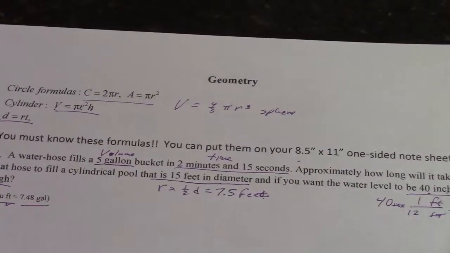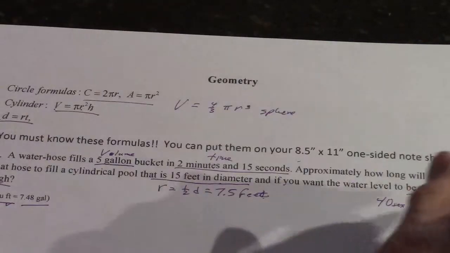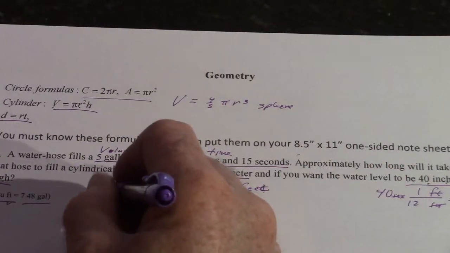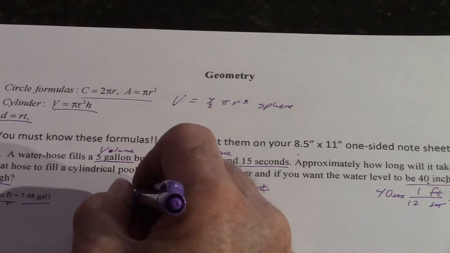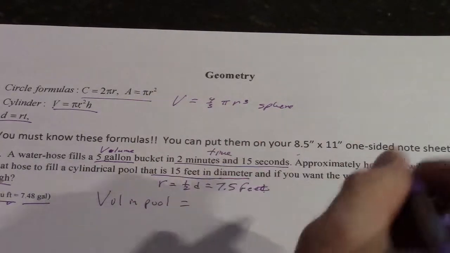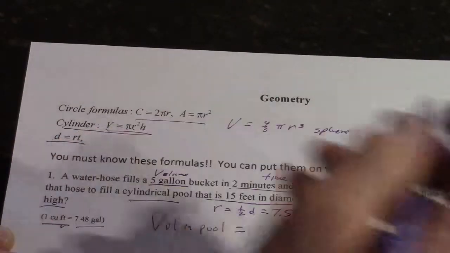I guess I'm just going to leave that as a fraction. I could round it off to 3.333 or something, but I'll leave it exact as a fraction like that. So the volume of water in that pool, since it's a cylindrical pool, right? We use the volume of a cylinder.